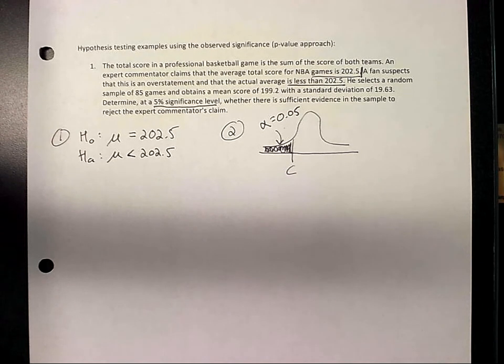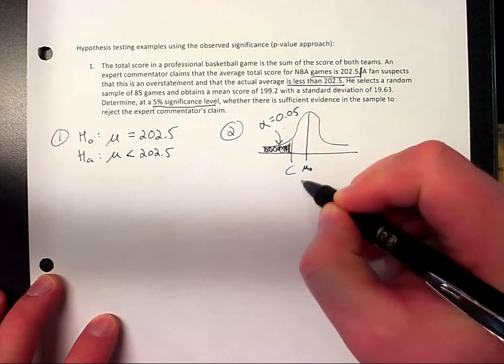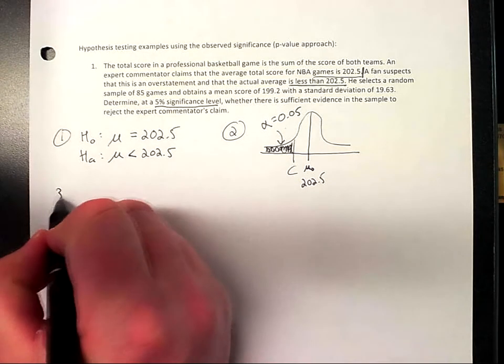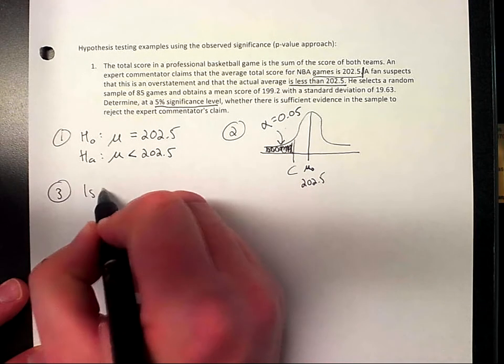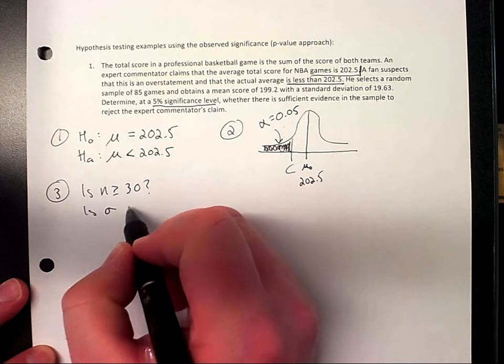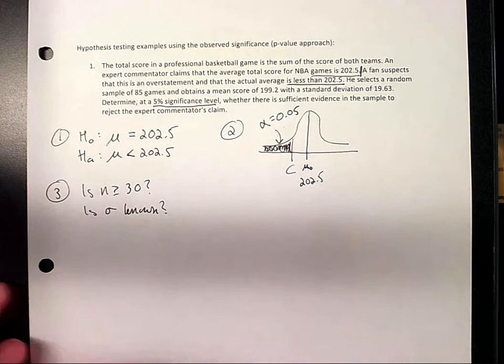All right. Everybody good with this so far? All right. The only other thing that I keep drawing on this picture is the center of our distribution, which is our hypothesized value. And we said that that is equal to 202.5. All right. Step number 3 then are our two questions back from chapter 7. And that is n greater than or equal to 30 and is sigma known.